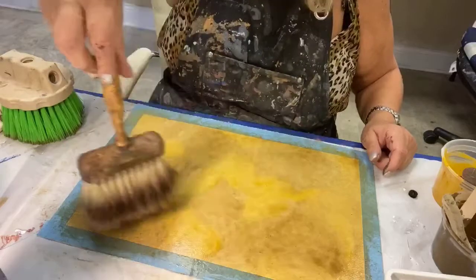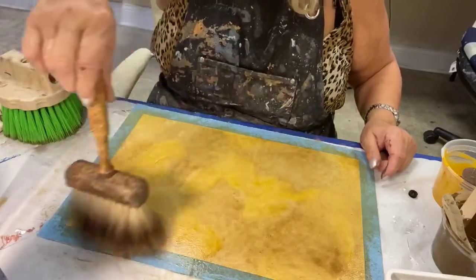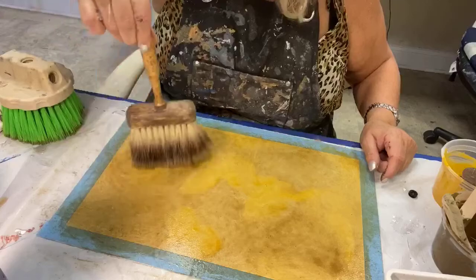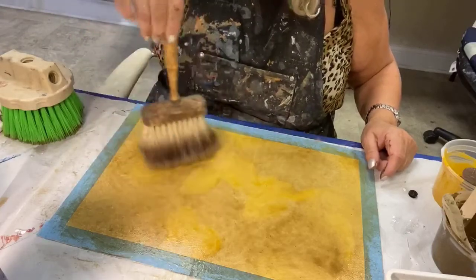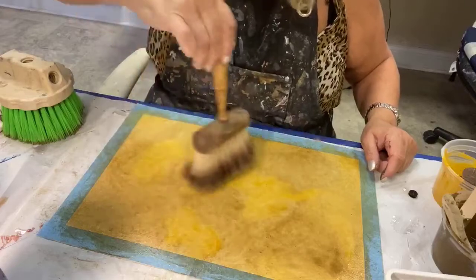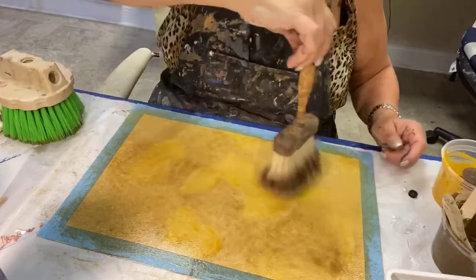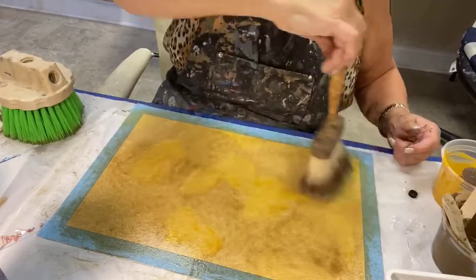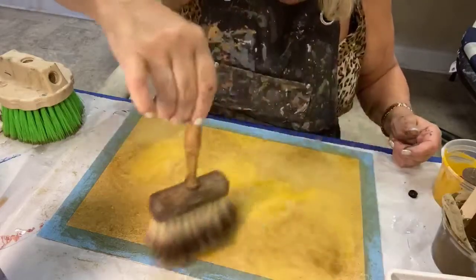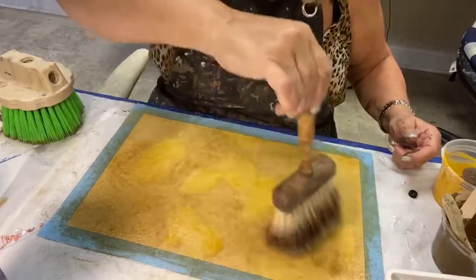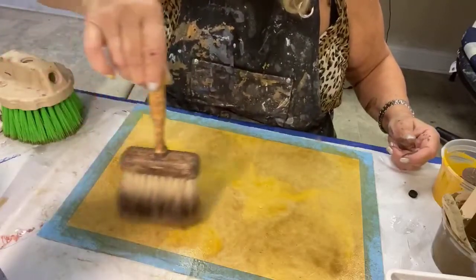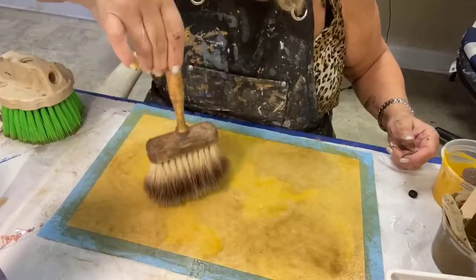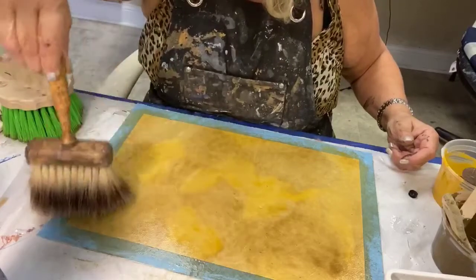But I'm literally just barely touching the surface with the tip, making nice S shapes, deleting any marks of application. And this was the S shape thing. This is the zigzag movement that I'm doing right now. This was the game-changing information for me. Thank you, Steve Wallace.